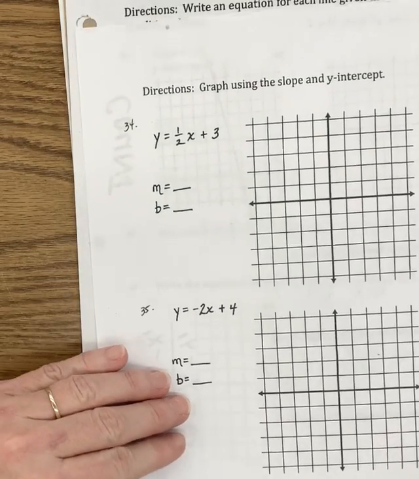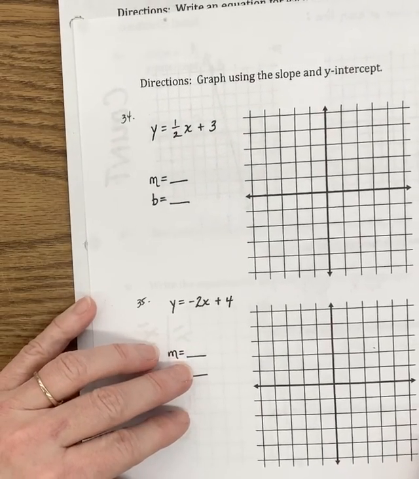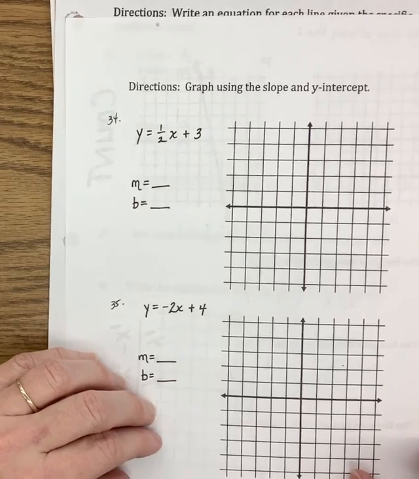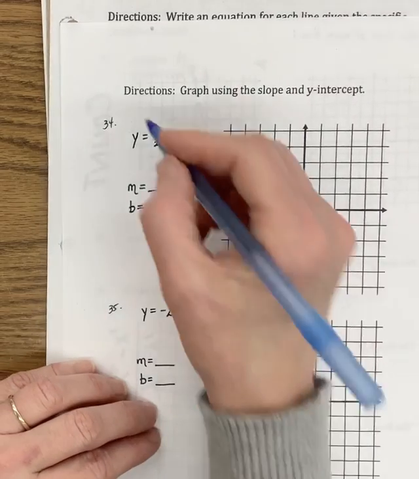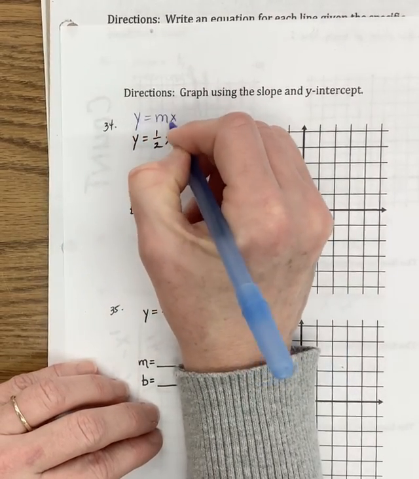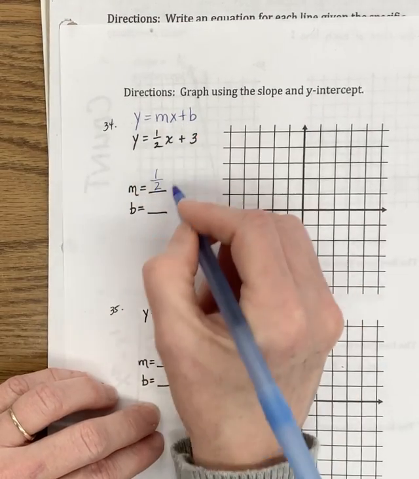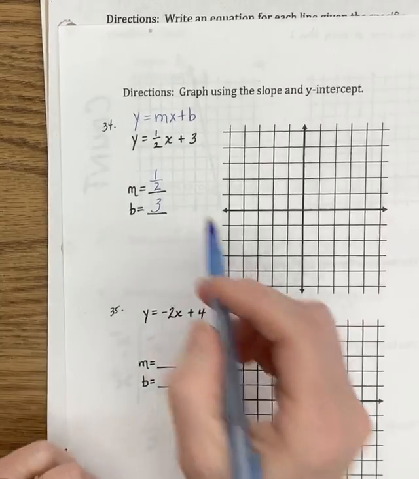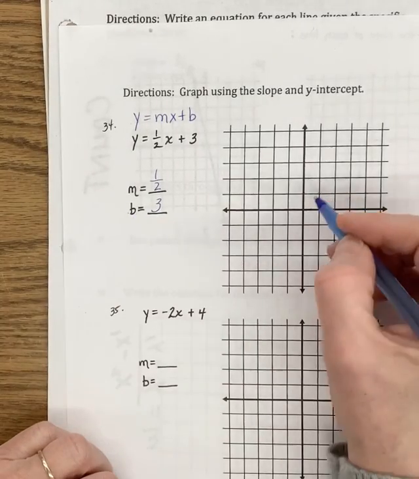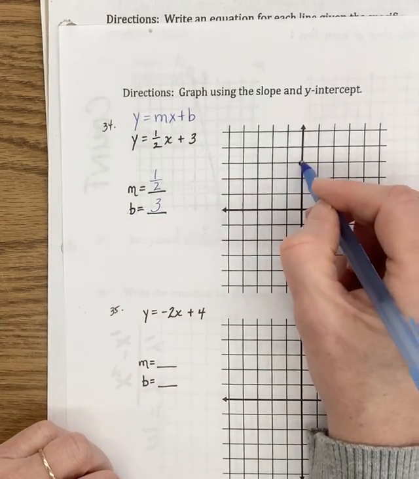On the back of the sheet, we're asked to graph using the slope and y-intercept. Fortunately for us, this is in slope-intercept form. Y equals mx plus b. So I know that the slope is going to be 1/2. The y-intercept will be 3. We're going to always begin at b on the y-axis. So that would be here.